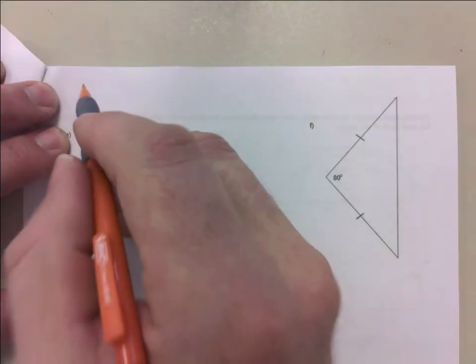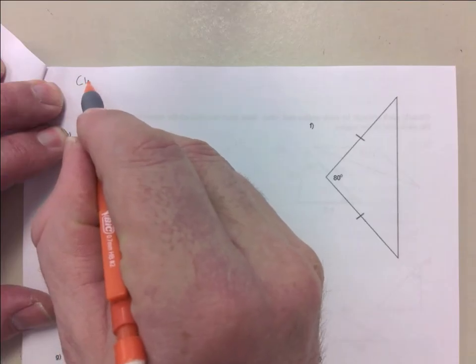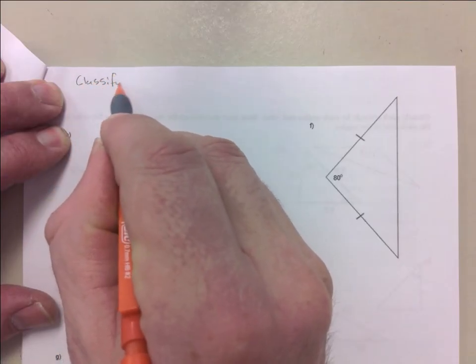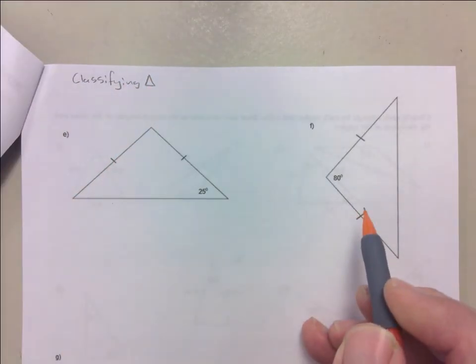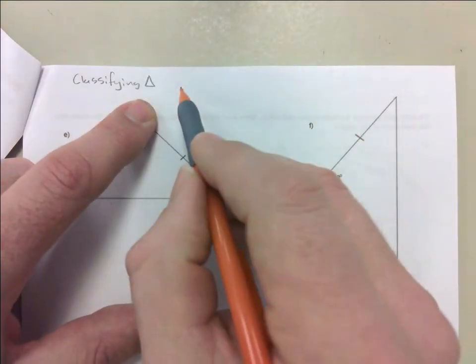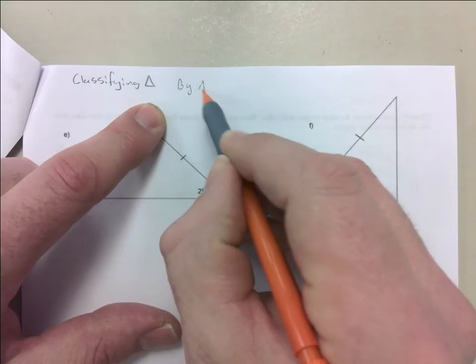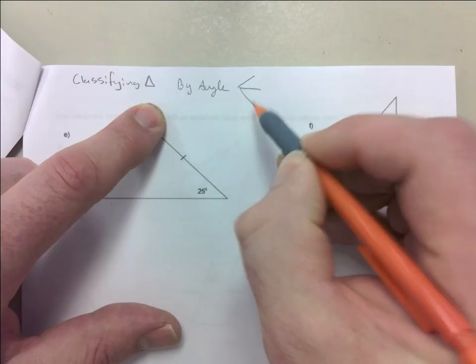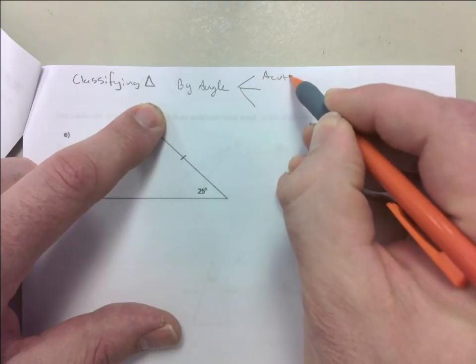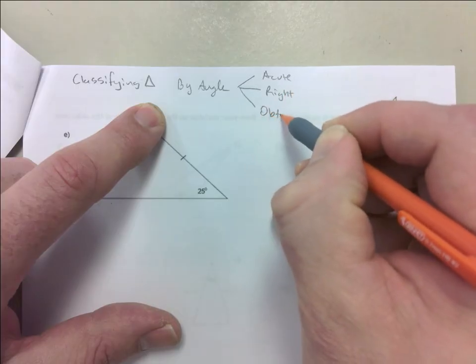Right? Page 8. So you will have this in your classifying triangles, because later we'll do quadrilaterals. By angle, you've got acute, right, obtuse.